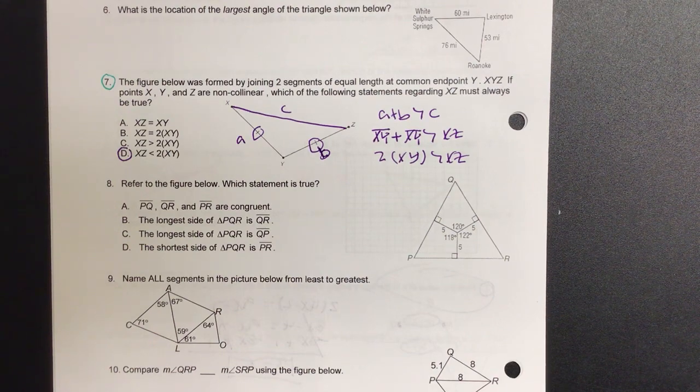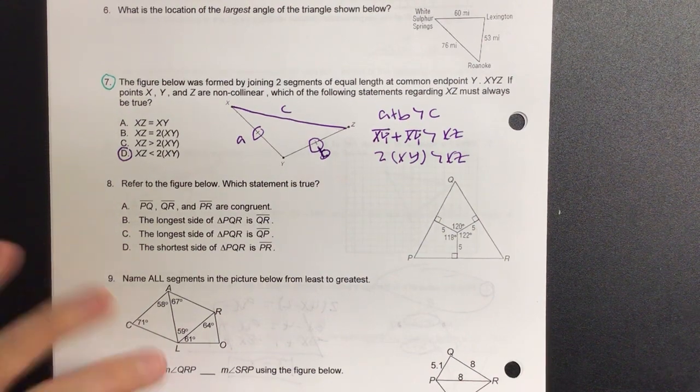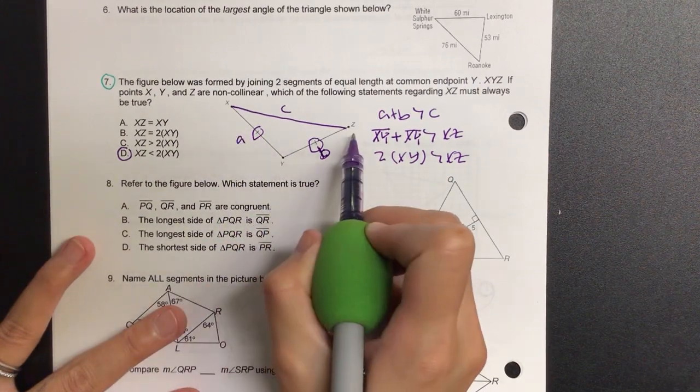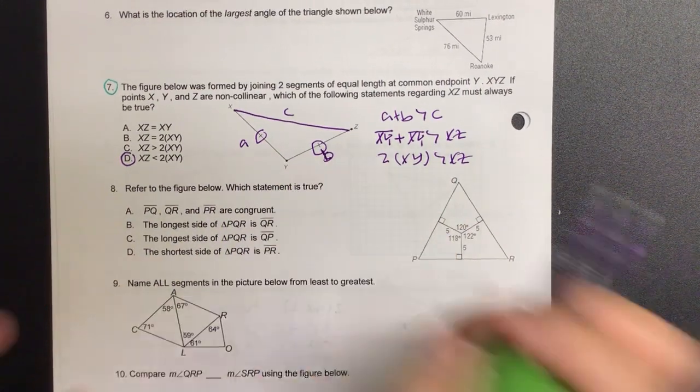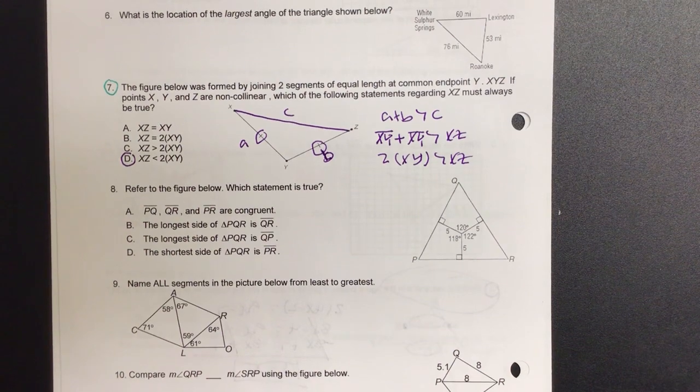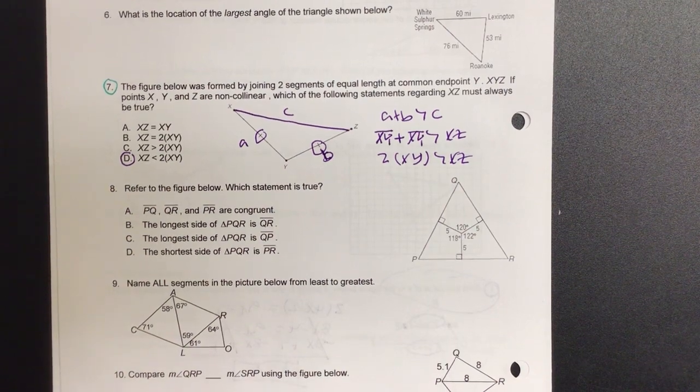And if I were to even look at A, we know XZ is not congruent to XY. All we know is that XY and YZ are congruent by the given. All the rest, do not assume. So again, that's forming a triangle. Add the two smaller sides, the sum must be greater than the third side. Good? All right.